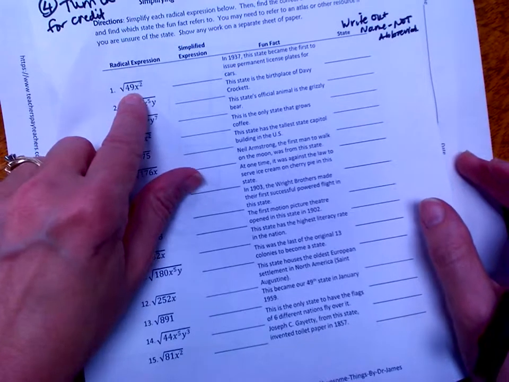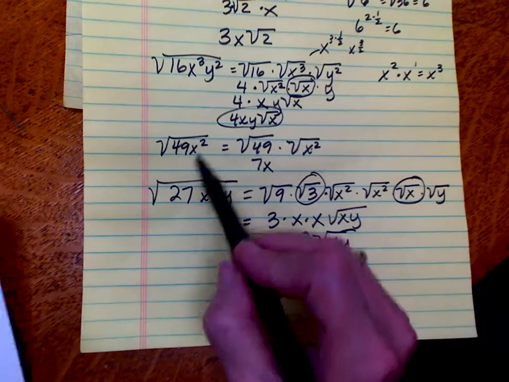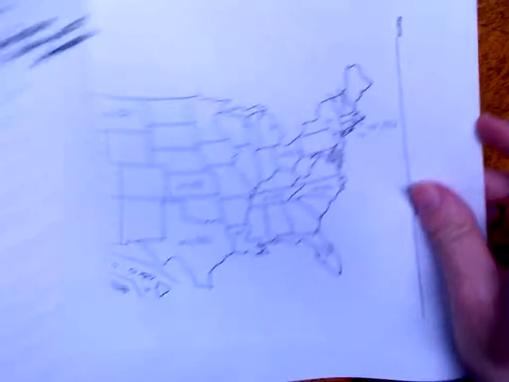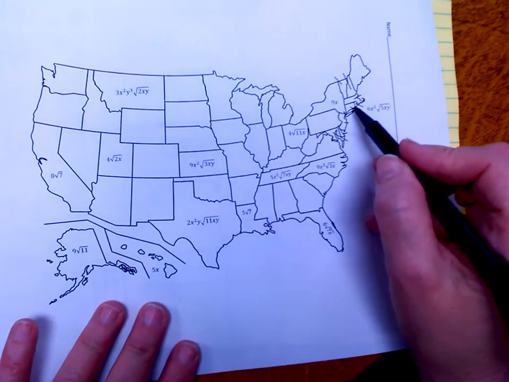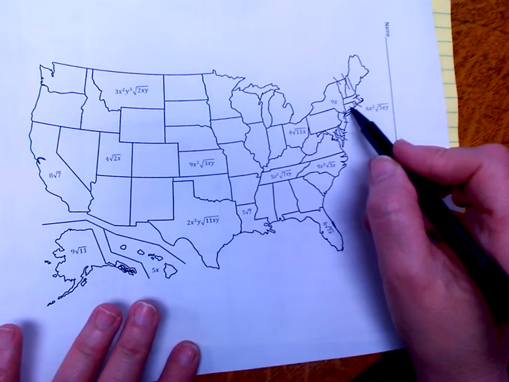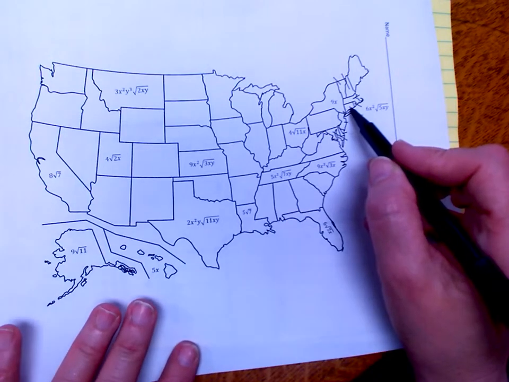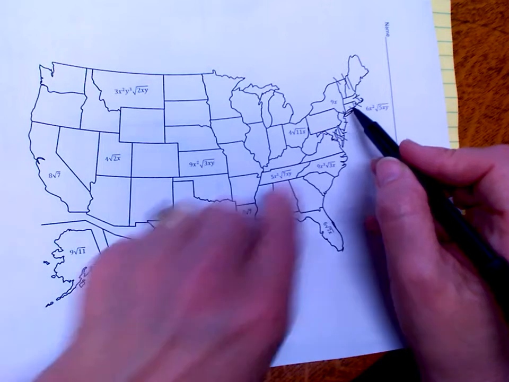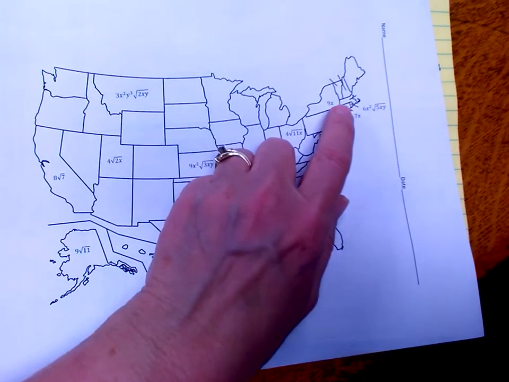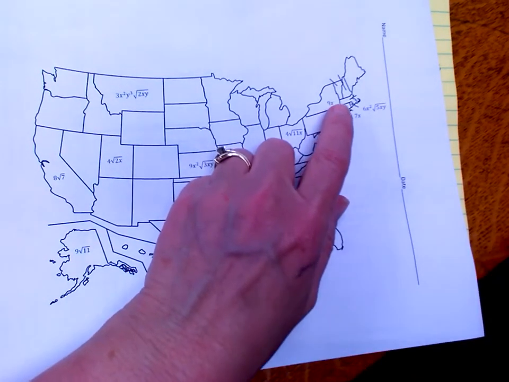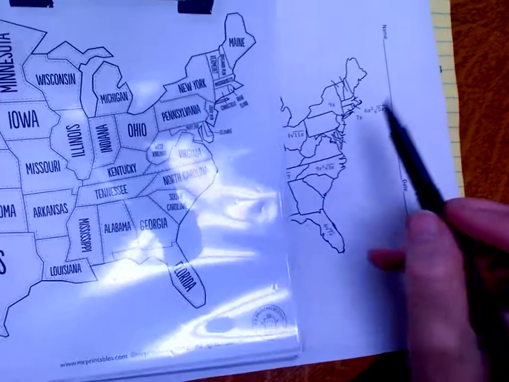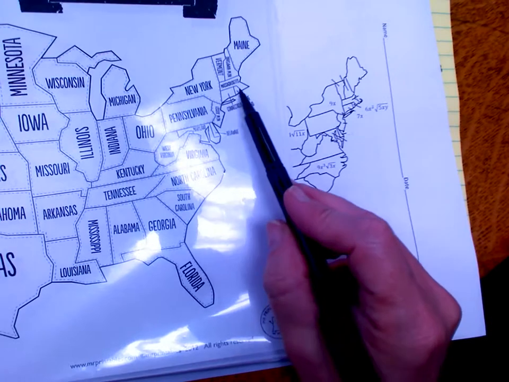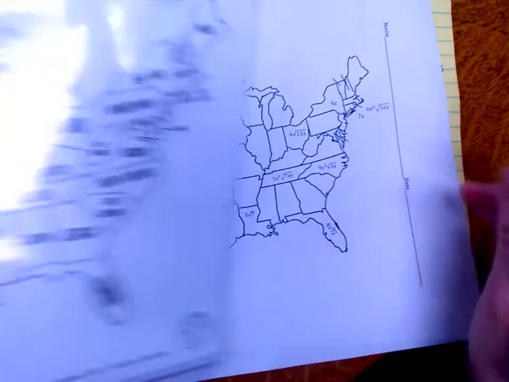Actually, let's just do that one. Square root of 49x squared. Wait, did I do that one? I did. 7x. So you're going to find that 7x. And you're going to list what state that is. If you forgot which state that is, I have provided each table a map, and you've got to look at which state that is. Okay, so that's Connecticut. So you're going to write Connecticut.